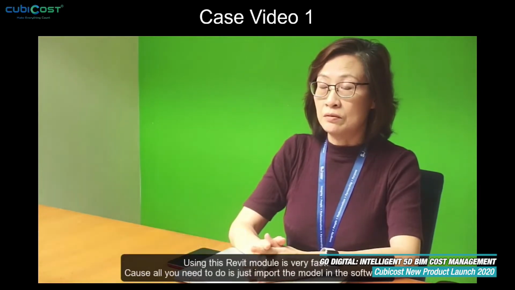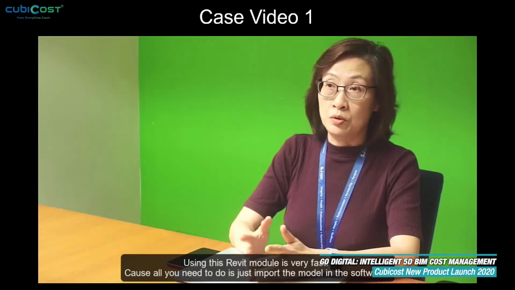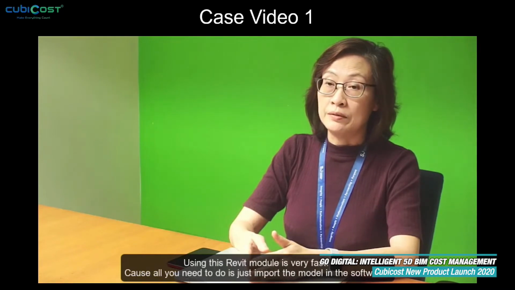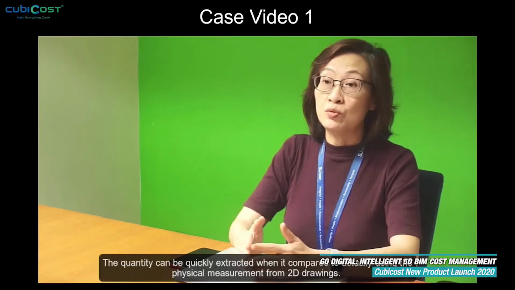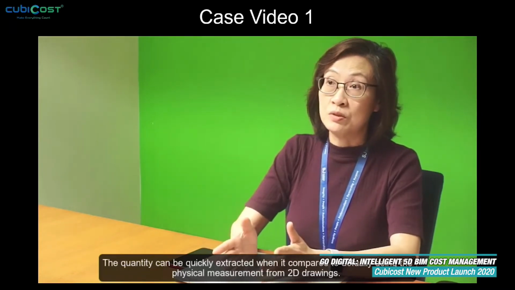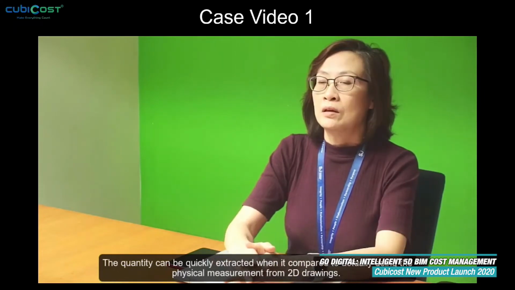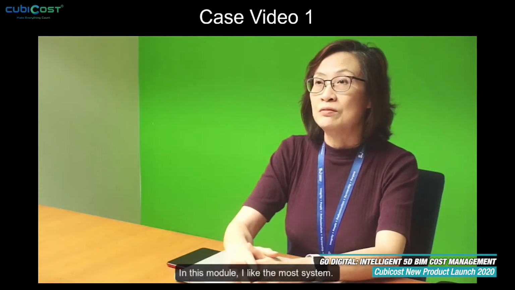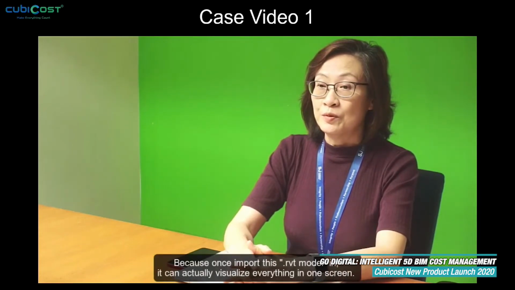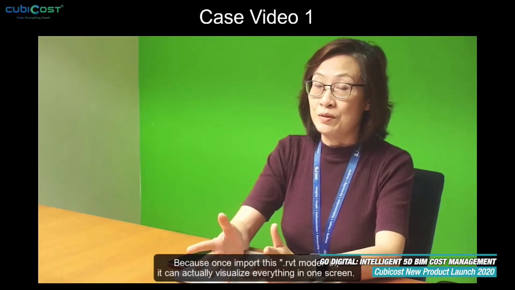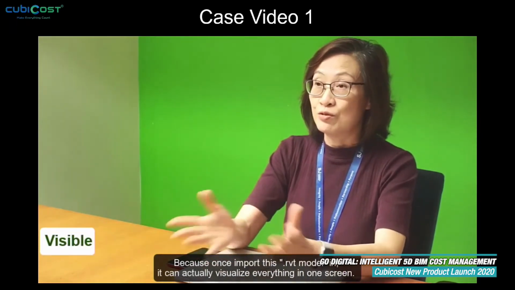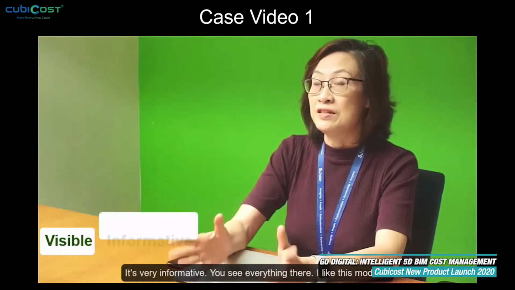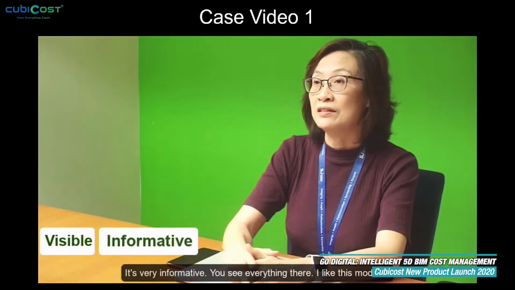Using this Revit module is very fast, because all you need to do is just import the model in the software, and the quantity can be quickly extracted, compared to actually doing the physical measurement from 2D drawings. In this module, what I like the most is that once you import this RVT model in, you can actually visualize everything in one screen. It's very informative and you see everything there. I like this.